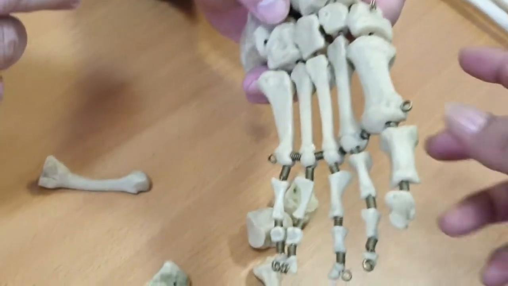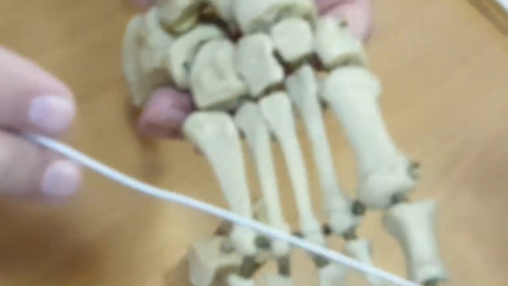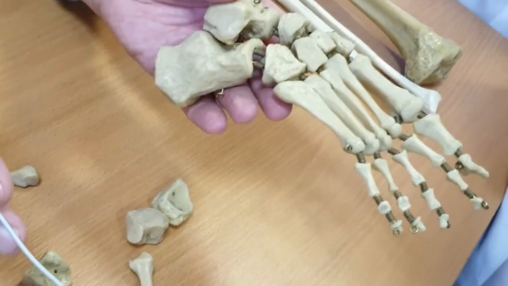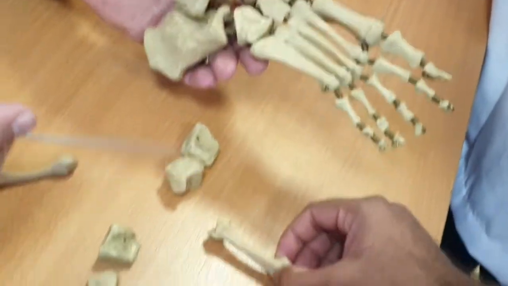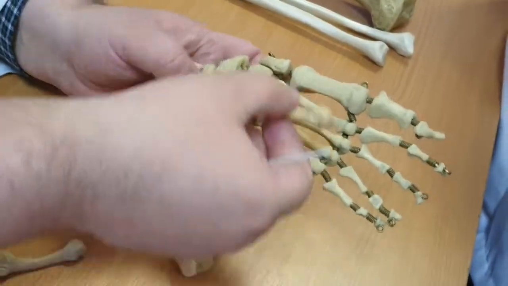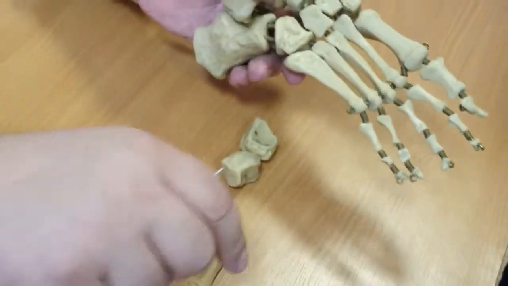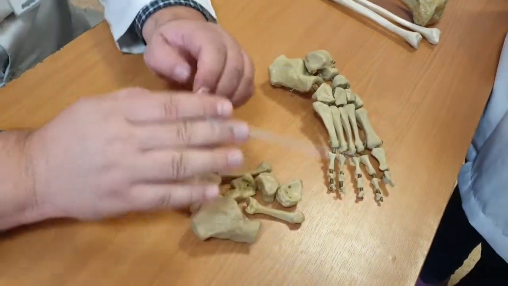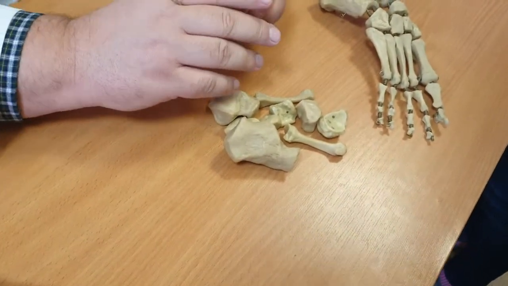Do we need to identify whether this is medial or lateral? First toe, that is medial side, and little toe, that is lateral side. When it is given separately, you will not identify what they are. Well, that is all. Any questions? No. Well, that is all.